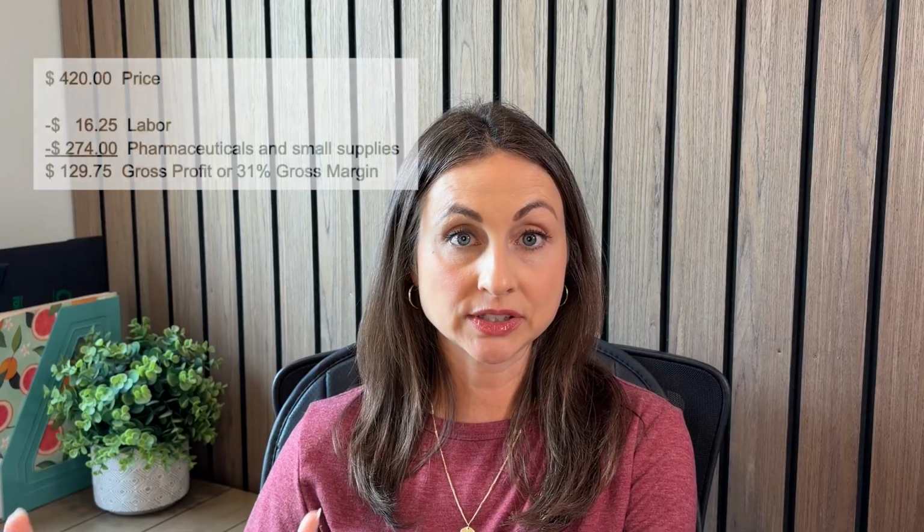So let's break down the cost of this $420 neurotoxin treatment. So the pharmaceutical alone was $6.73 per unit. So we've got that plus some other small supplies, came out to around $274. And then she had 15 minutes of labor. So she was doing 15-minute appointments here at $65 an hour. And so what we came up with is a cost of over $290 on a service of $420, which leaves us with a gross profit margin of 31%.